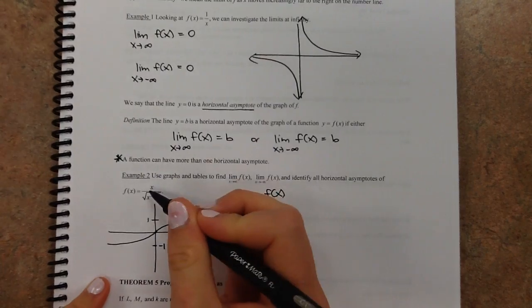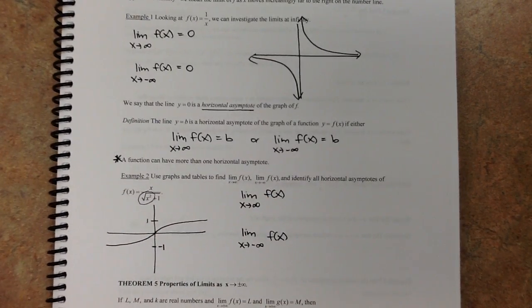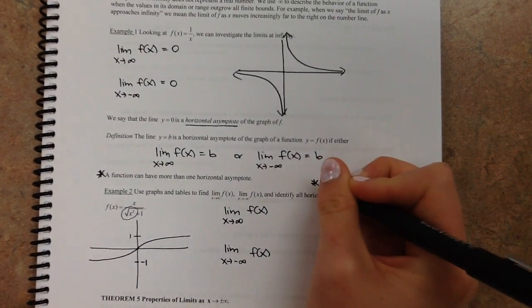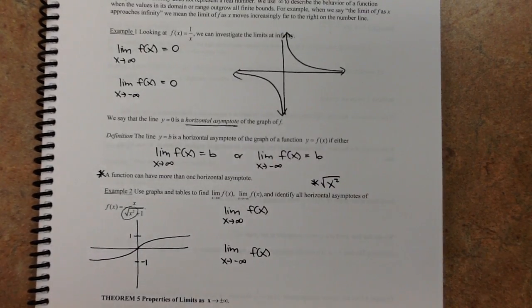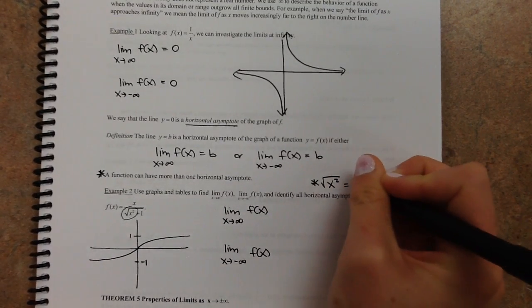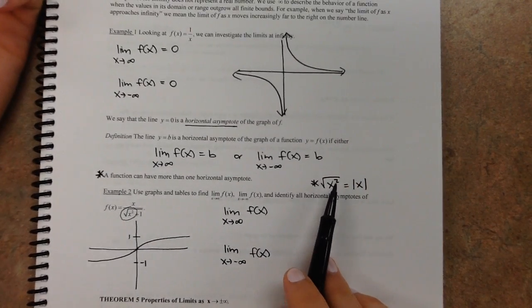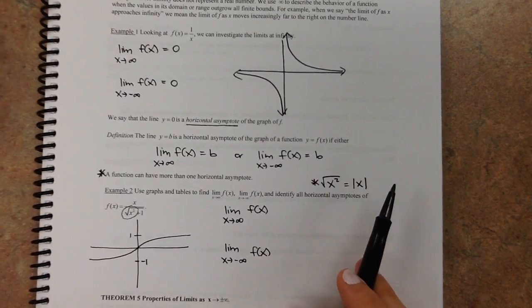But if you're looking just at this part, here's something that is very, very important that I want you guys to know. Kind of off topic, but the square root of x squared, most people think that's x. It's not x. It's the absolute value of x. Okay, so say you plugged in like a 3. 3 squared is 9. Square root of 9 is 3. You get a 3 back in that scenario.